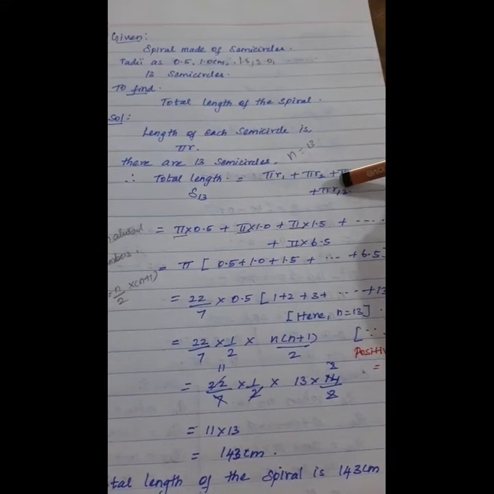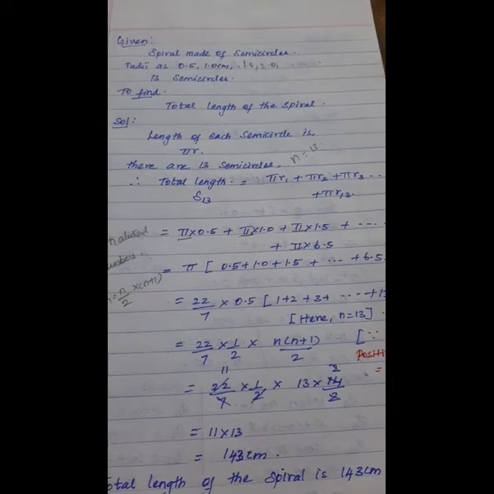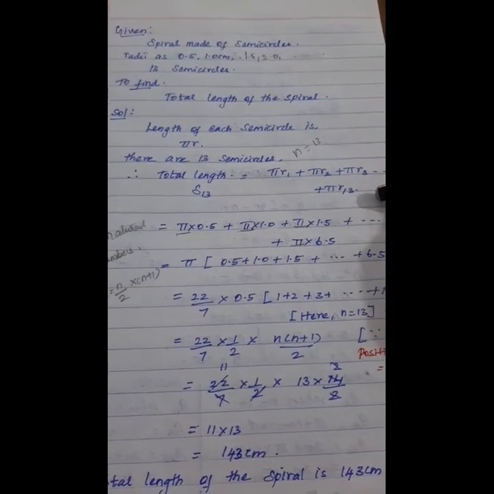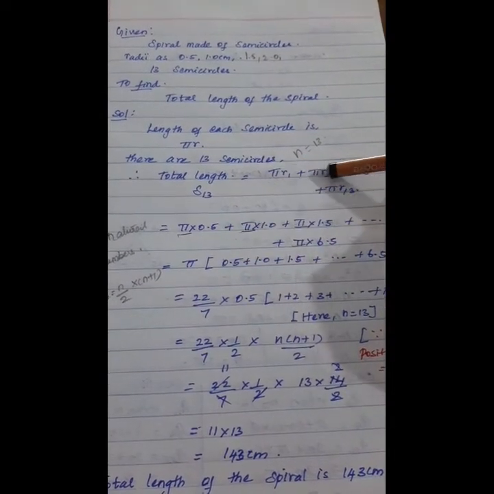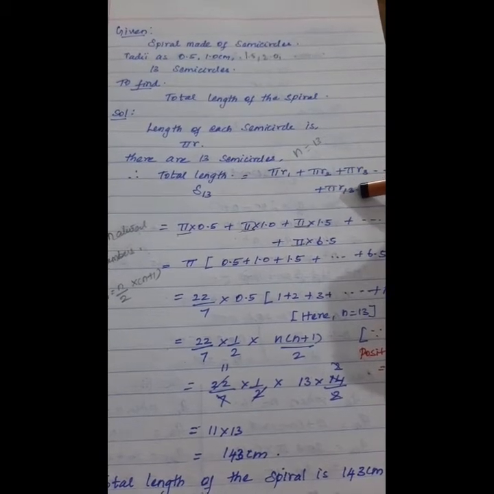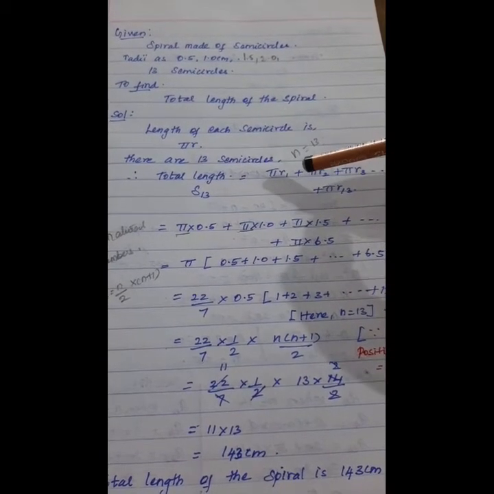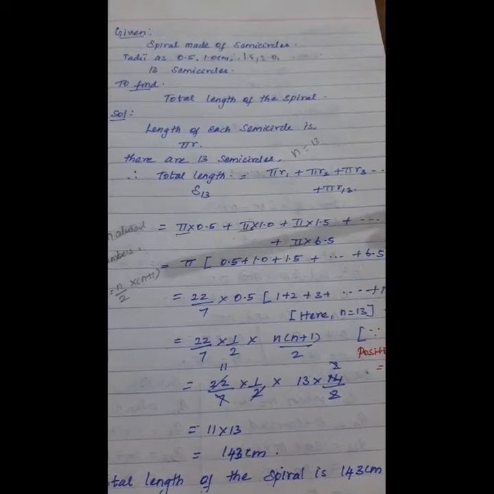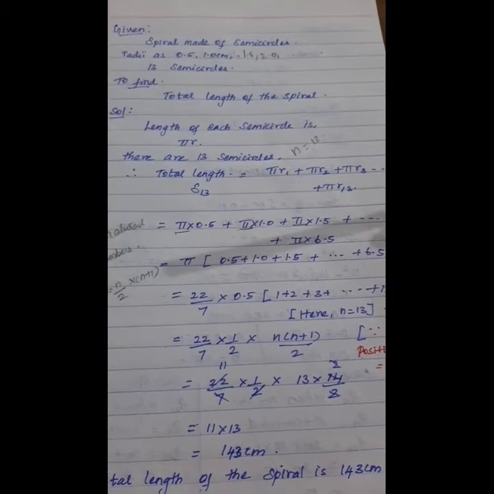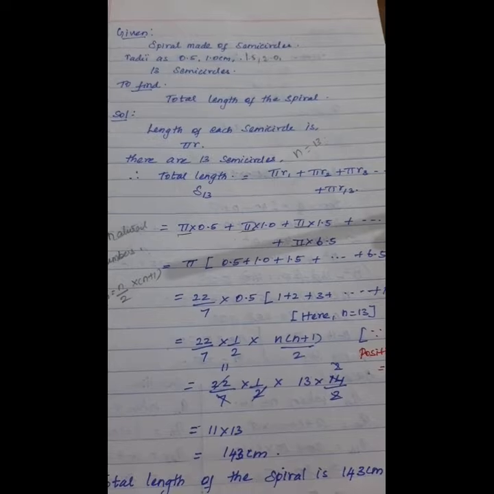Pi r1 plus pi r2 plus pi r3 etc., plus pi r13. Now substitute the values of r1, r2, r3. Why are we representing different variables for the radius of each semicircle as R1, R2, R3, etc., till R13? Because the radii of the semicircles vary.